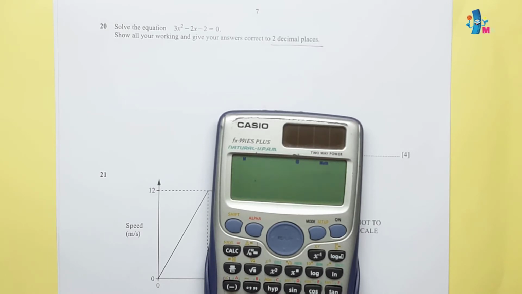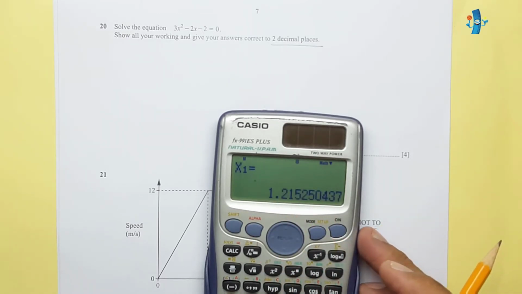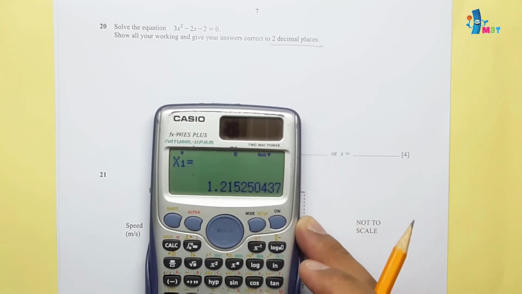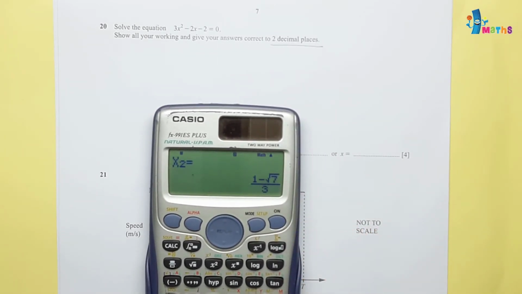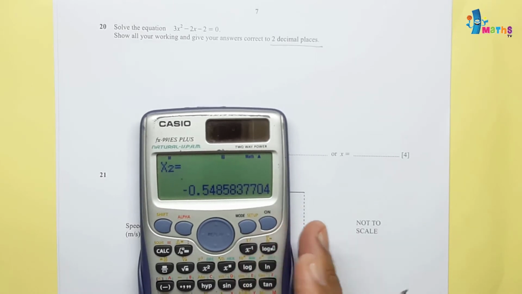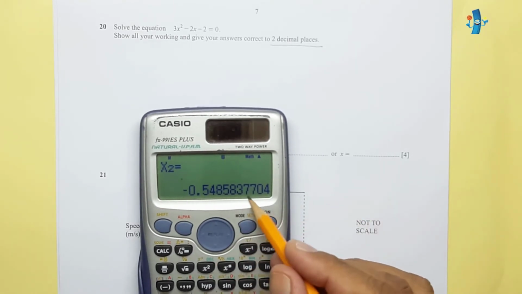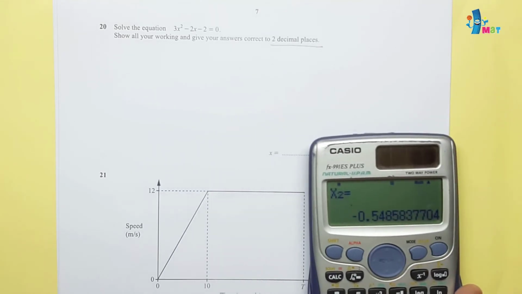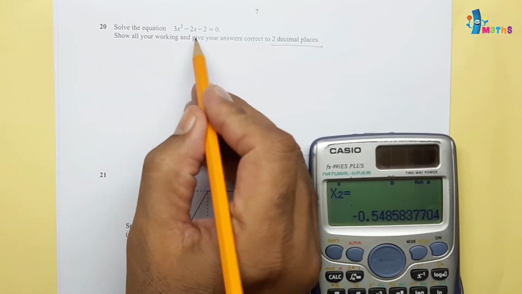Now we'll press this. This will be x1 is equal to this, which we can take as decimal. This is 1.225, and the second value will be minus 0.255. This is the answer which you can directly check with the calculator, and you can also solve by the quadratic formula.